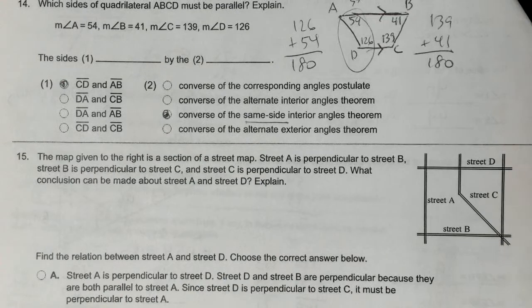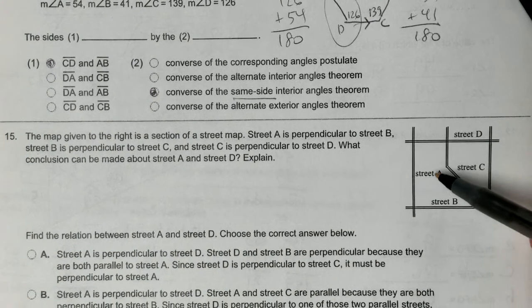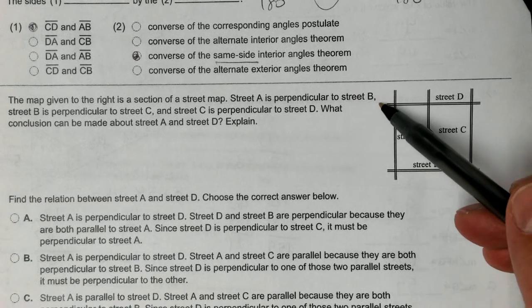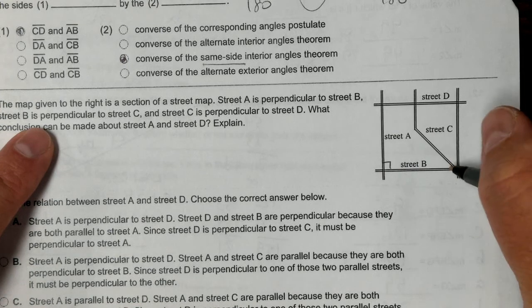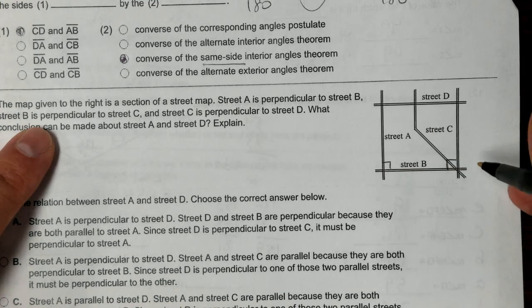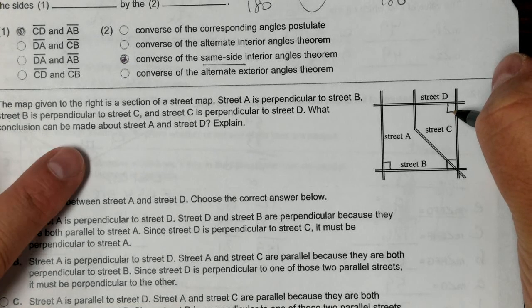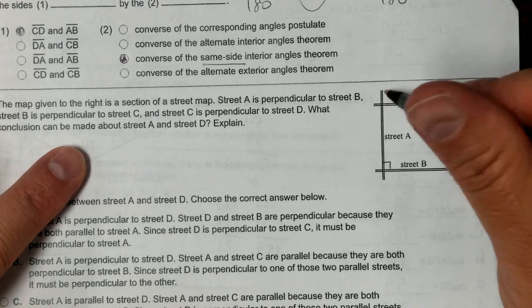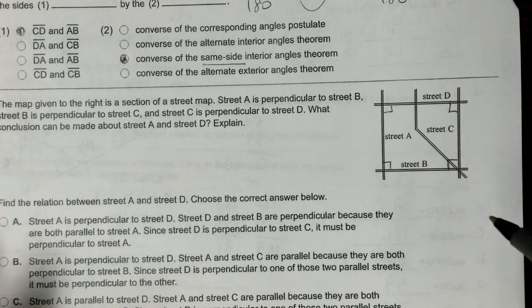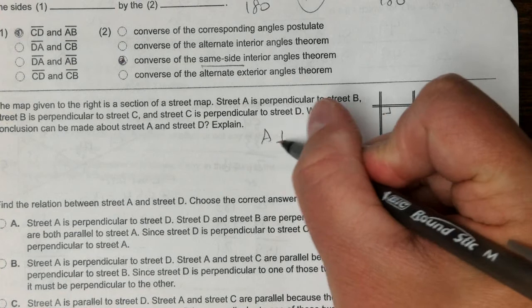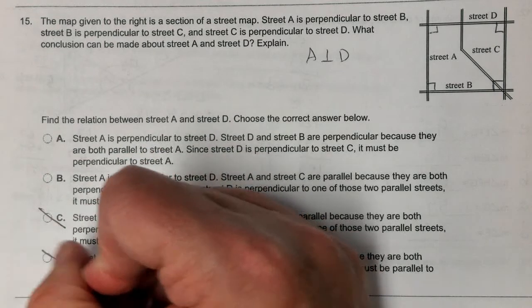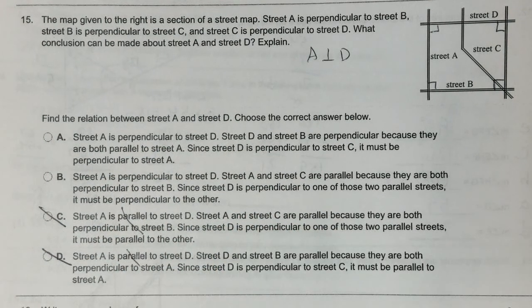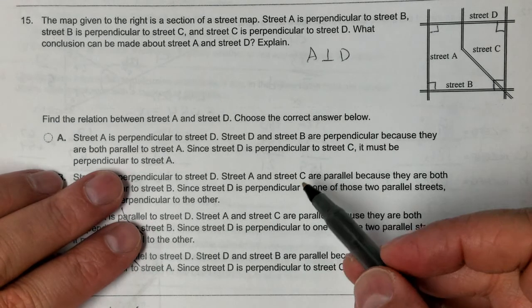Okay. Number 15. The map is given. A is perpendicular to B. B is perpendicular to C. C is perpendicular to D. And so then it wants to know about A and D, which would also be perpendicular. So you can cross out the ones that say parallel. Now just read through the rest of the paragraph and see what makes sense.